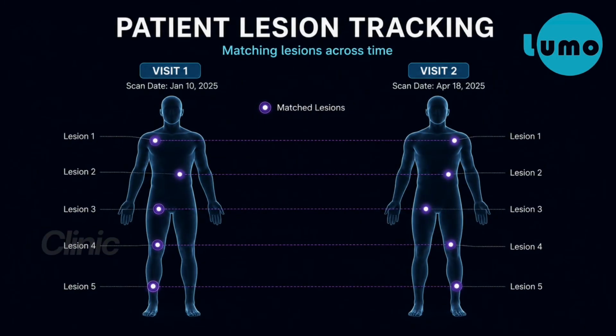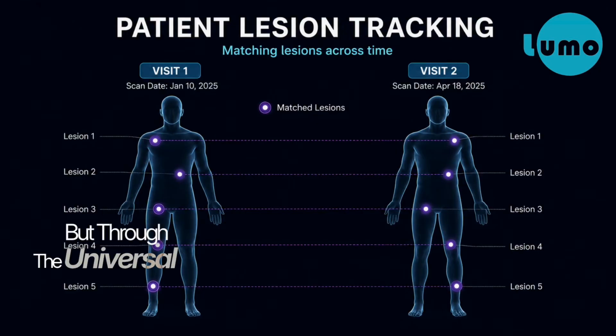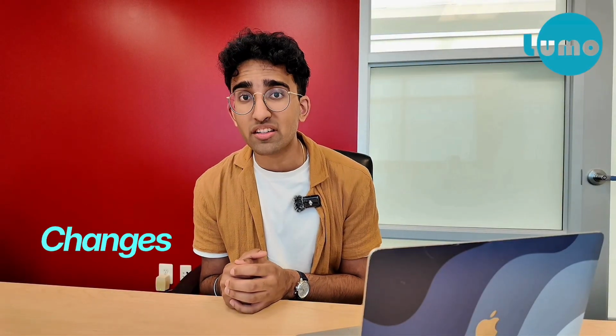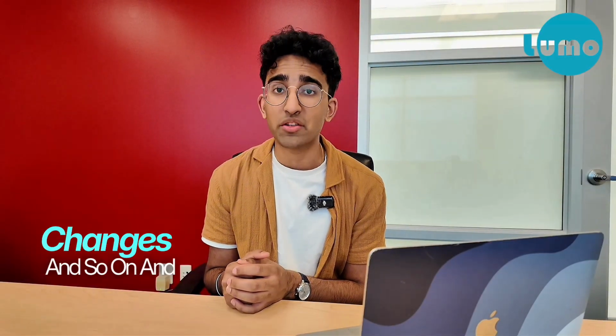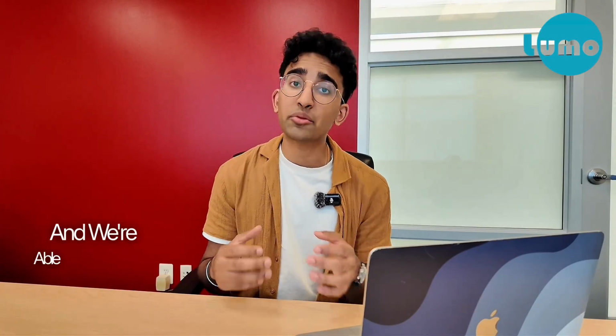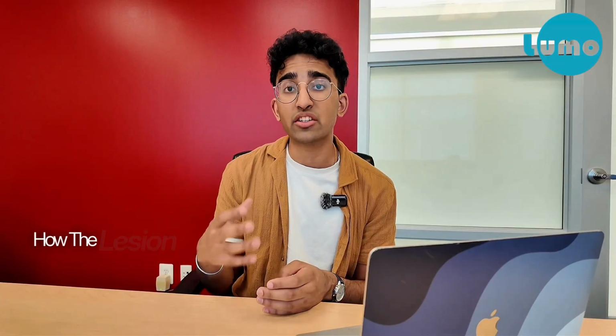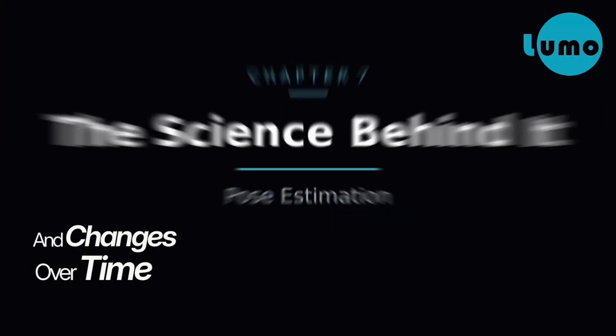When a patient goes to the clinic and has a total body photography scan, now with our system we're able to detect these lesions, but through the universal coordinate system, we're able to keep an accurate location of these lesions as they progress over time. Now as time goes on and shape changes, their pose changes, and so on and so forth, we're able to figure out which lesions are where, and we're able to compute critically important diagnostics, including how the lesion progresses and changes over time.